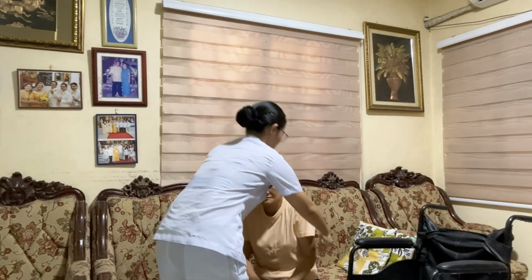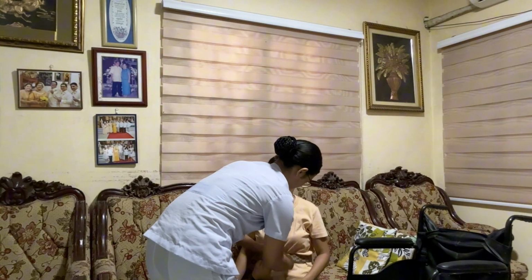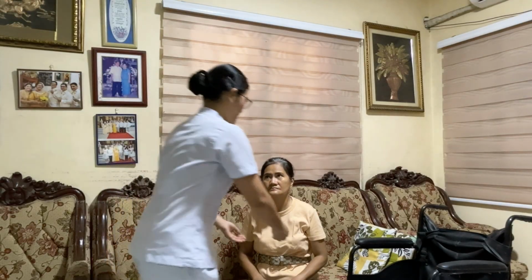After that, I will apply the gait belt securely around the patient's waist according to facility policy. Okay, so lalagay lang po natin ito, ma'am. Using the gait belt and proper body mechanics, I will assist the patient into standing position while assessing balance and leg strength. If the patient becomes unstable, I will safely return the patient to the bed. Okay, so tatayin na po tayo, ma'am.